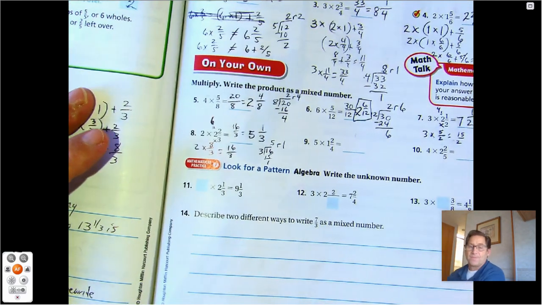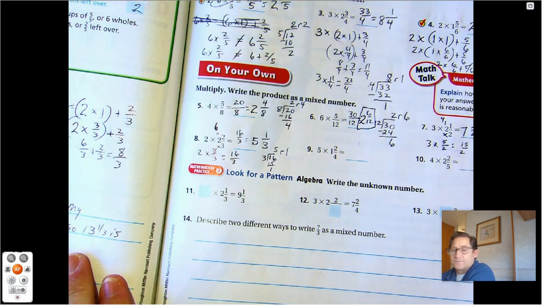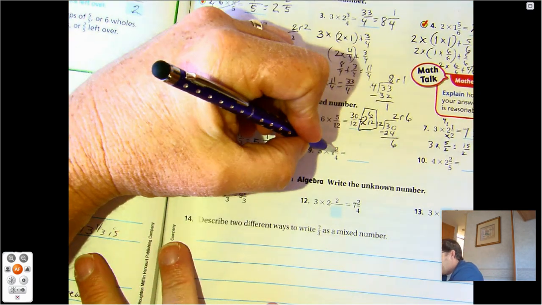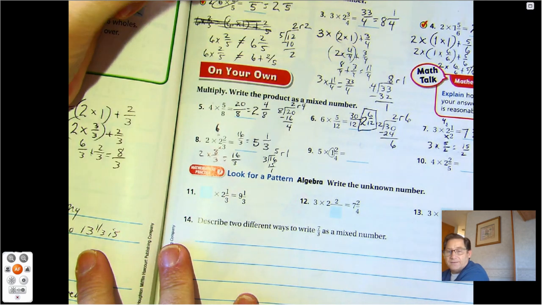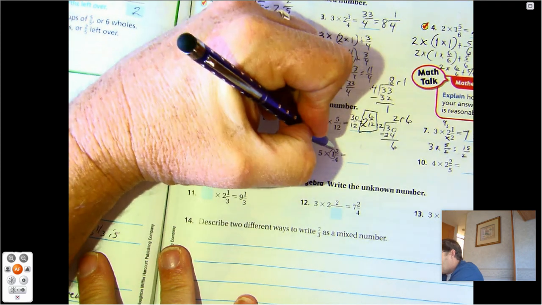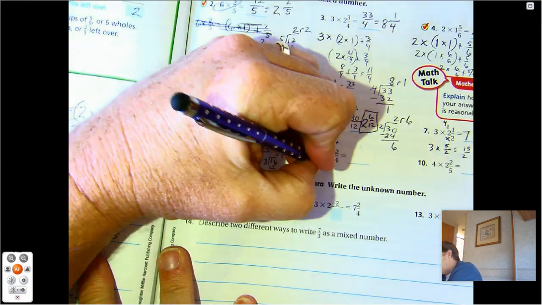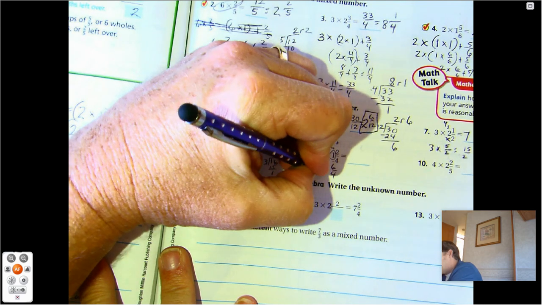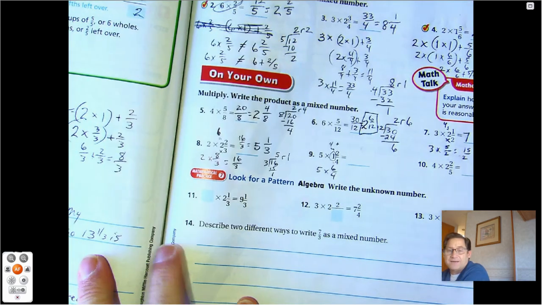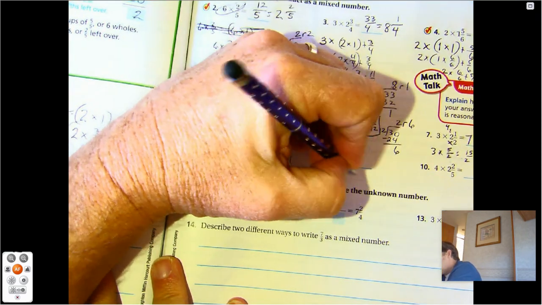Number 9. 5 sets of 1 and 2/4. So we know in every whole number here, there's going to be 4/4. So 4 times 1 is 4, plus the leftover 2, 6/4. So we have 5 sets of 6/4. 5 times 6 is 30/4.